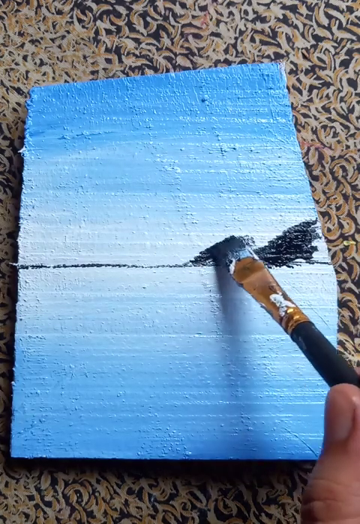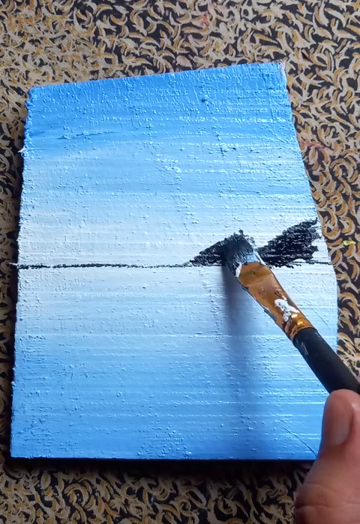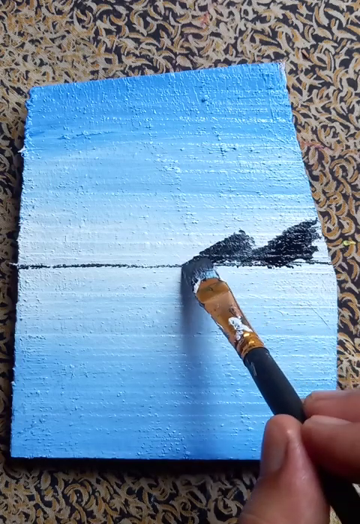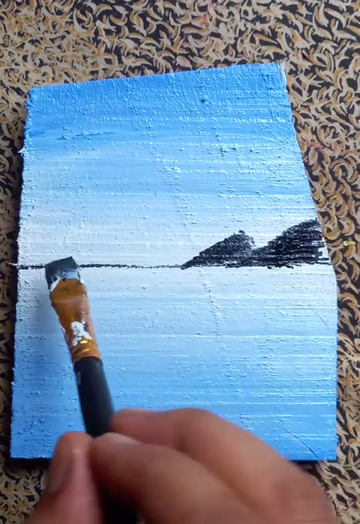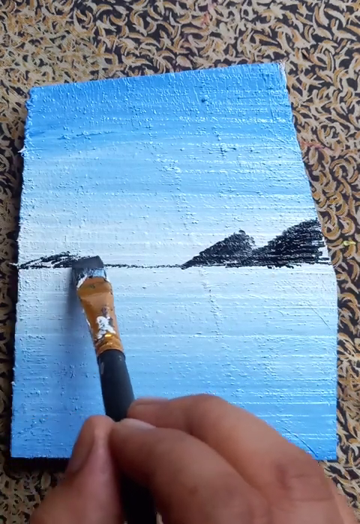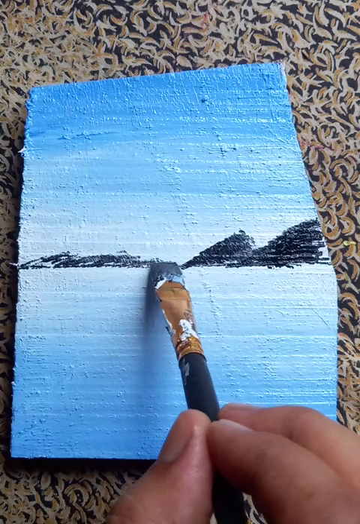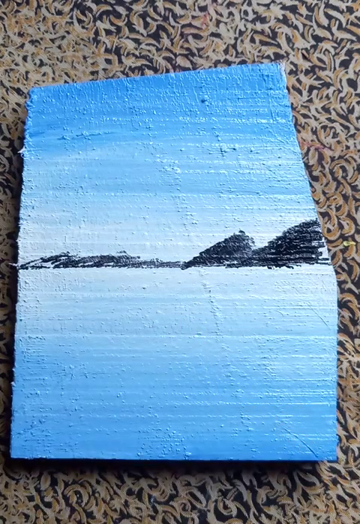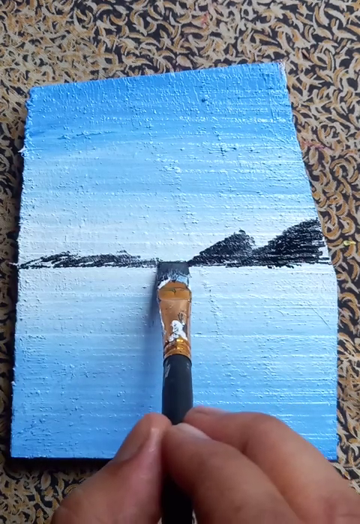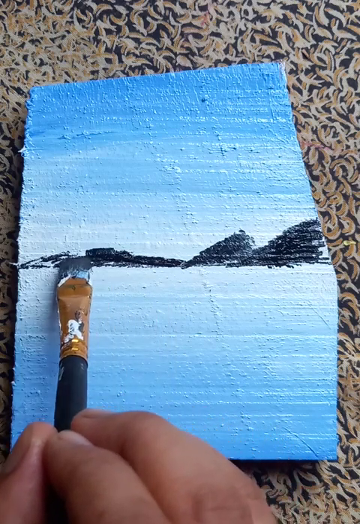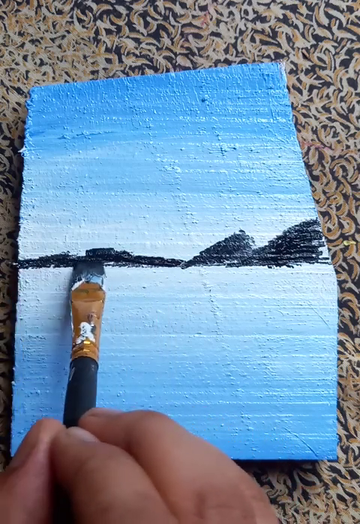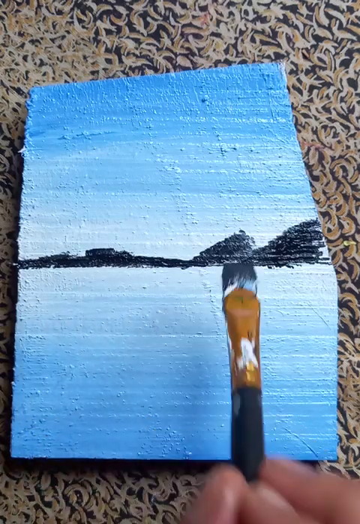On the left side, just putting the mountains. Here, few ups and downs in the horizon, which is going to be some tree lines or maybe woods or some villages. So these ups and downs, this is going to be the height of the trees.